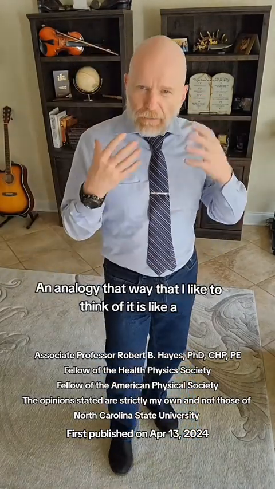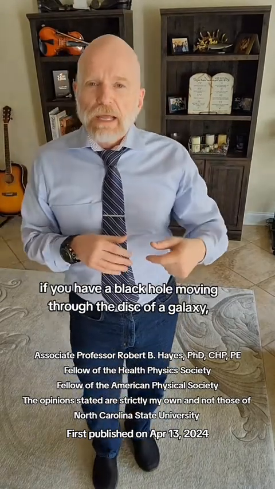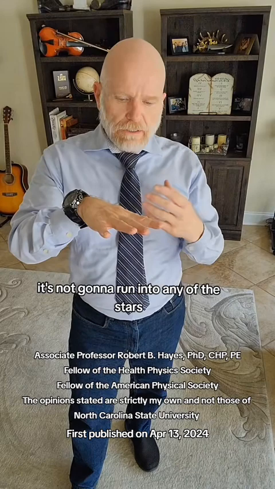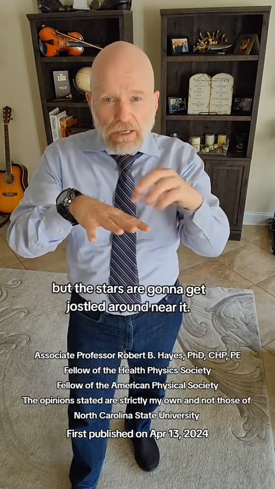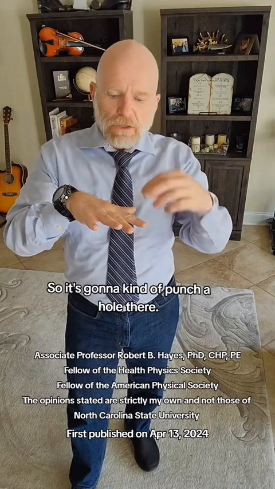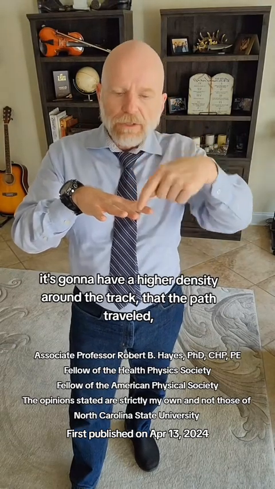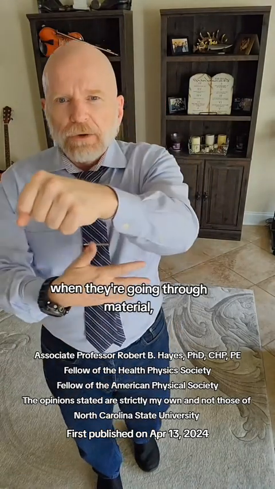An analogy, a way that I like to think of it, is if you have a black hole moving through the disk of a galaxy, it's not going to run into any of the stars. There's too much space there, but the stars are going to get jostled around near it. So it's going to kind of punch a hole there. In other words, it's going to have a higher density around the path traveled and a lower density right through the center. And that's kind of the same thing that alpha particles do when they're going through material.